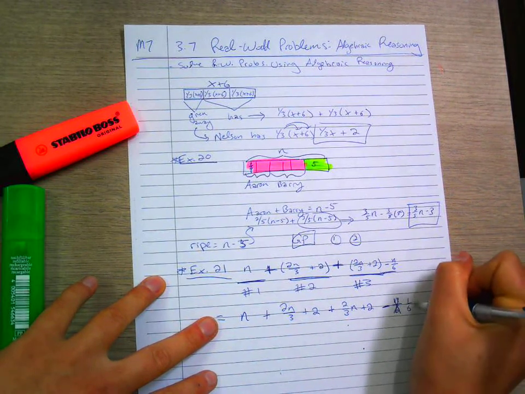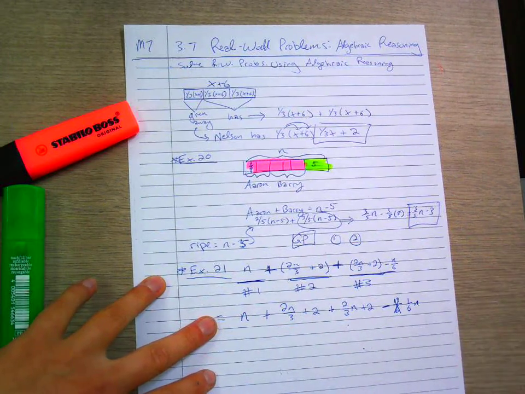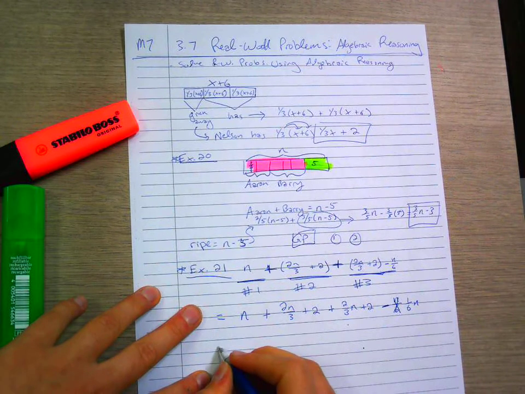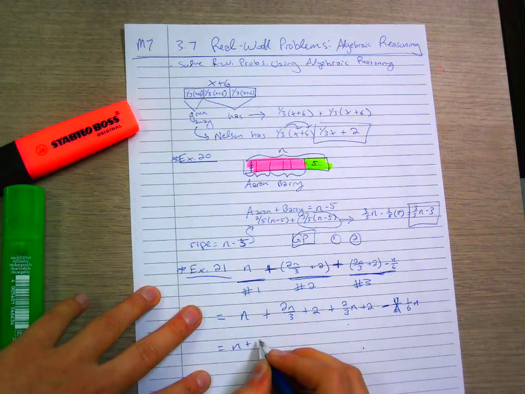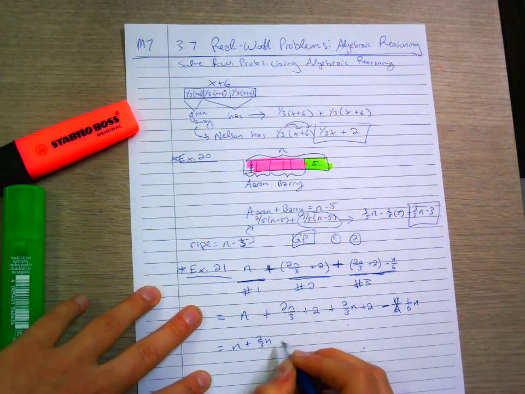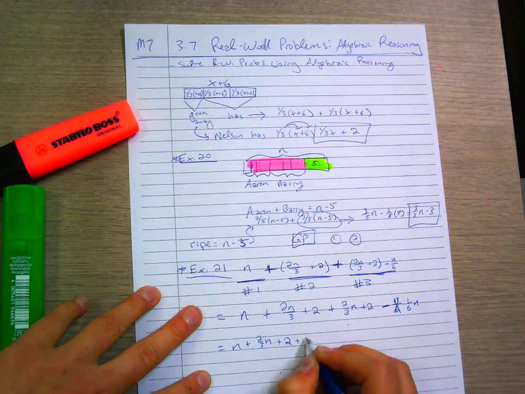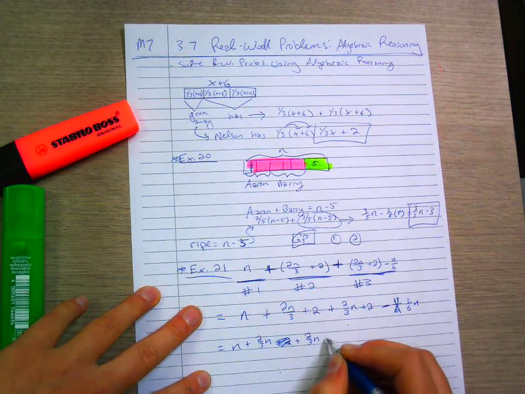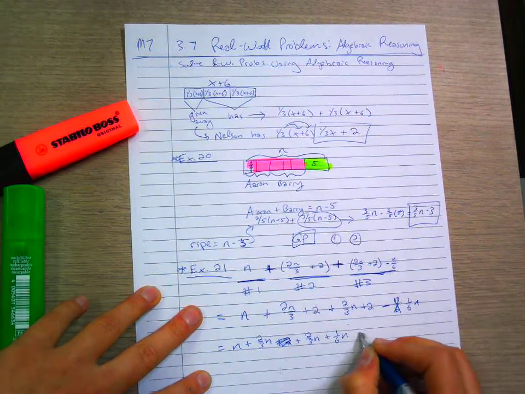So first, let's put the like terms together. n plus 2/3 n plus 2 plus 2/3 n. Oh, sorry, 2 doesn't go there. Plus 1/6 n plus 2 plus 2. So we put these two numbers together. We put the algebraic terms together.